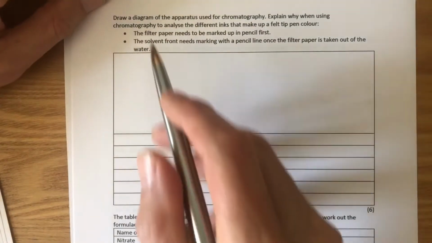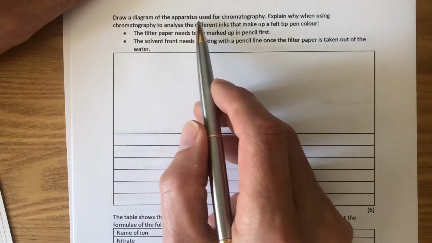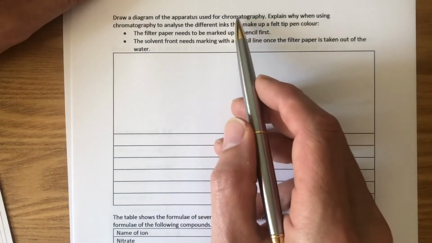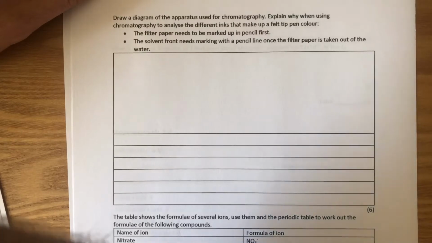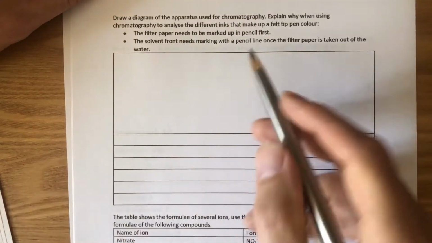Next one is draw a diagram of the apparatus used for chromatography. So chromatography is used to separate a mixture of liquids. It's done on a very small scale, so it uses a piece of filter paper, and we put the dot at the bottom, and we run a solvent up, which is often water when we do this in the lab. And that separates the dyes that make up the ink. Again, there's labelled diagrams earlier in your book. Please go and have a look at those if you can't remember what I'm talking about here.